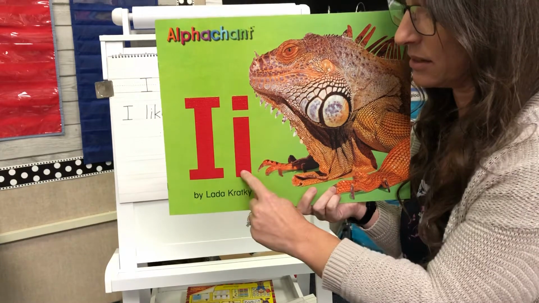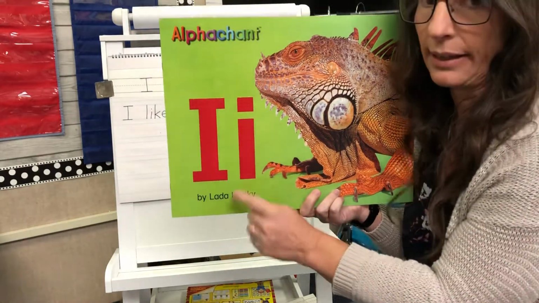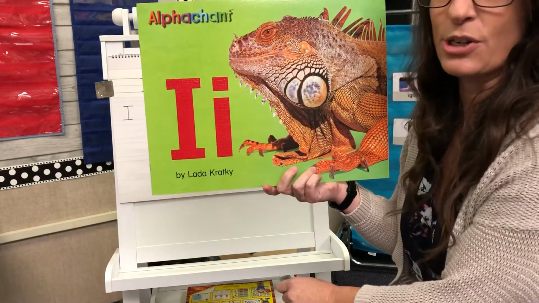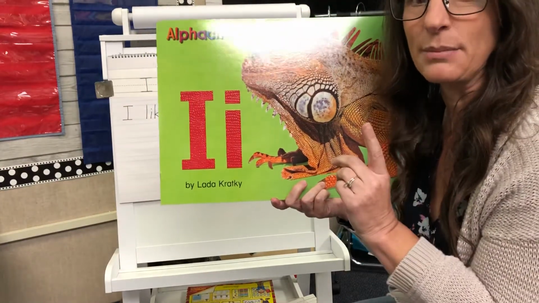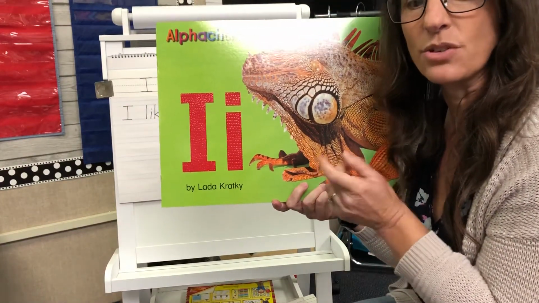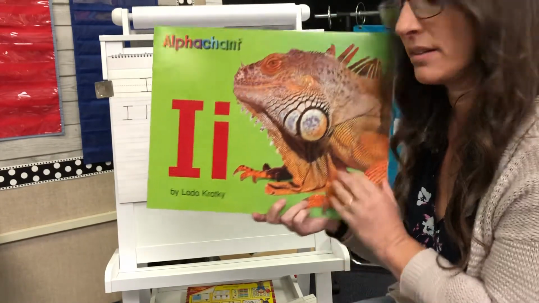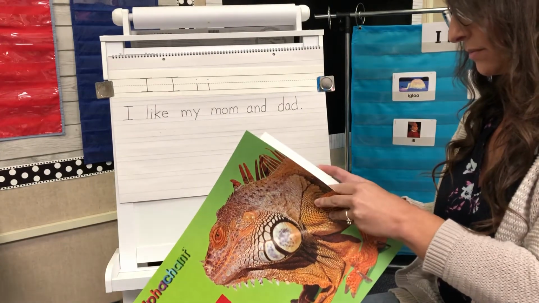Lowercase I is a line with a dot that floats. So the dot doesn't actually touch that line. It floats, okay? And then it's got a really large picture of this lizard, and this lizard has a specific name. It's called an iguana, and it starts with the letter I. Watch, iguana. So let's open it up to the first page where it's just got words.